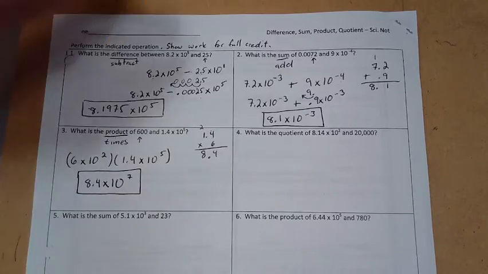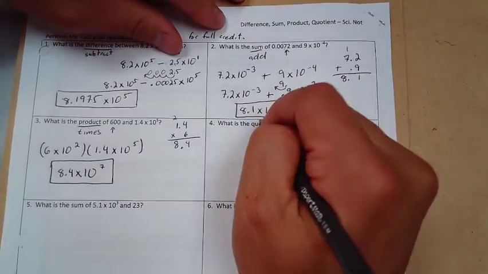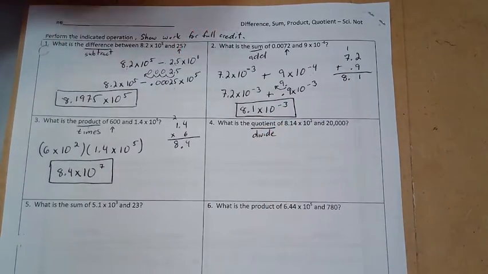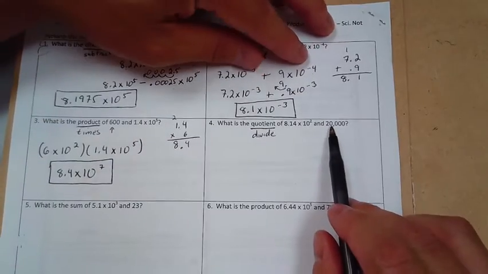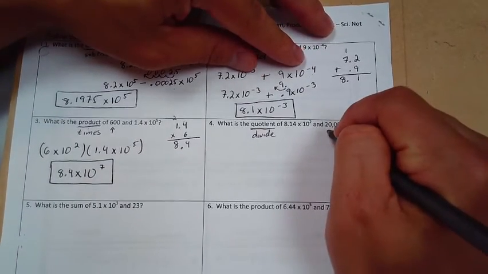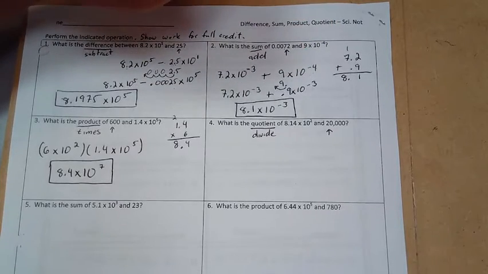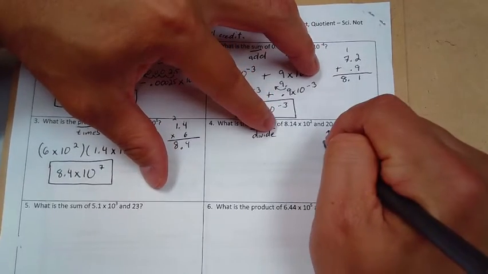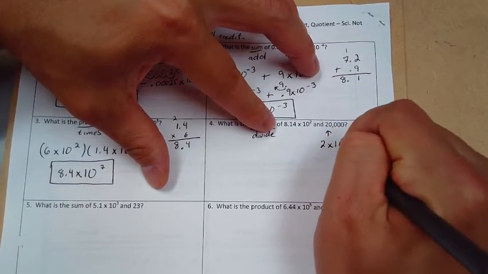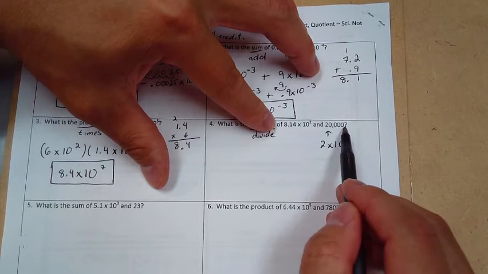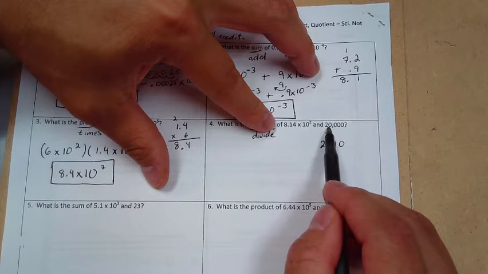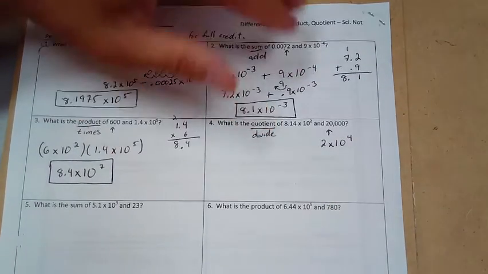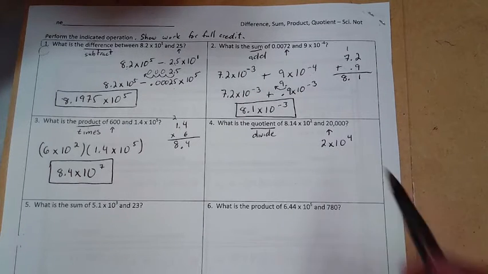All right, last one I'll do with you. Number 4, quotient. Quotient means divide. Again, I need to change this 20,000 to a number in scientific notation. So I'm going to change it to a 2 times 10. Moving the decimal from the end, between the 2 and the 0, I moved it past 4 numbers, those 4 zeros. So this is times 10 to the 4th. There it is in scientific notation.